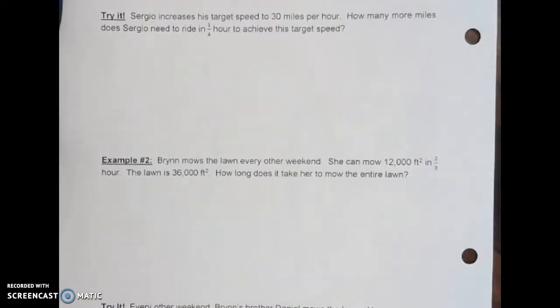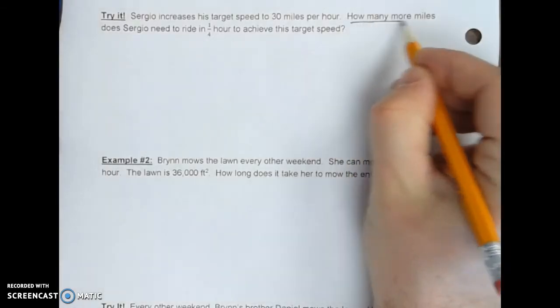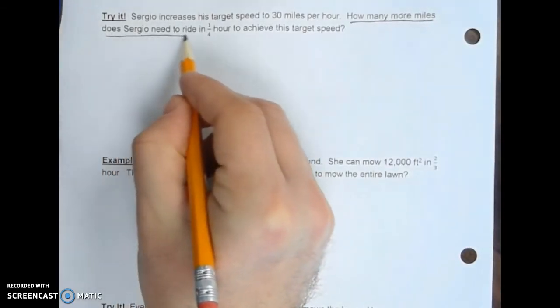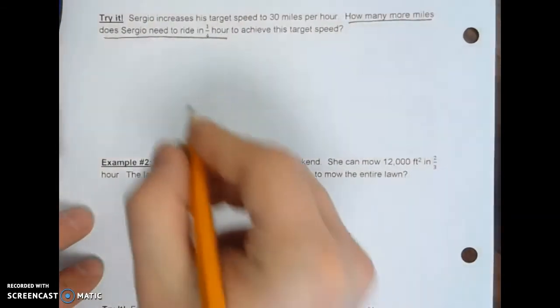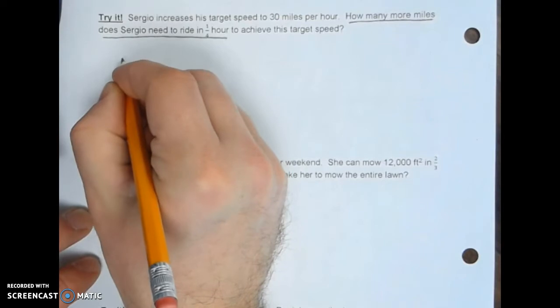In the next problem, we're told that Sergio increases his target speed to 30 miles per hour. How many more miles does Sergio need to ride in 1/4 of an hour to achieve this target speed? So we saw from the last example that he's going 28 miles per hour. Now he's increasing it to 30 miles per hour. How many more miles does Sergio need to ride in each quarter hour? Okay, well, I'm going to set this up as miles to hours.